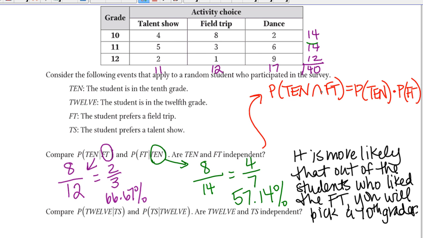let's see, how many 10th graders and field trip? 10th graders and field trip is 8 out of 40. The probability of a 10th grader is 14 out of 40. And the probability of a field trip is 12 out of 40.